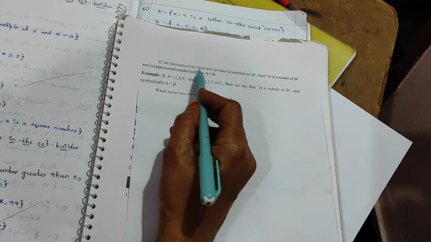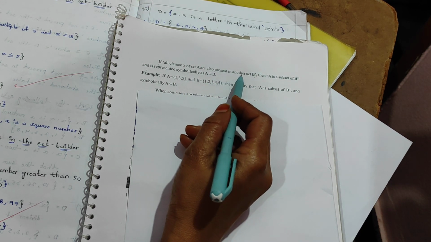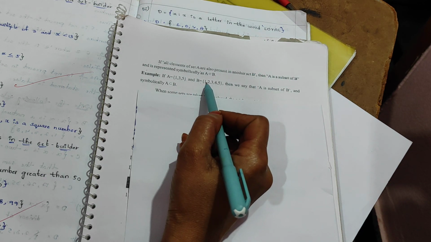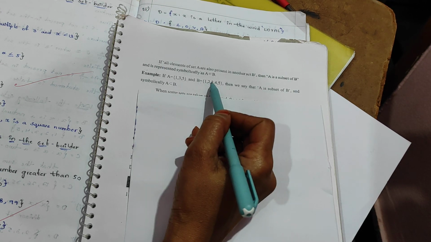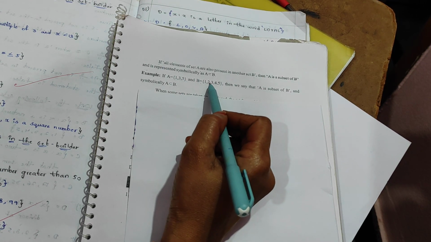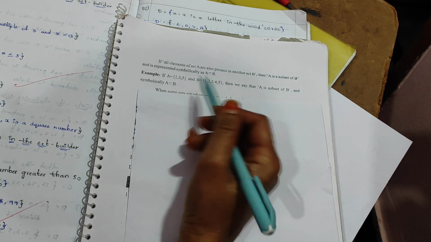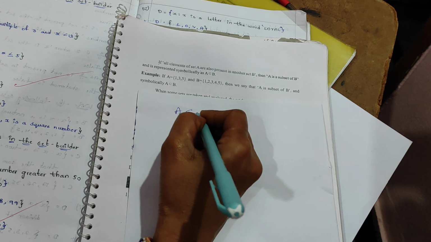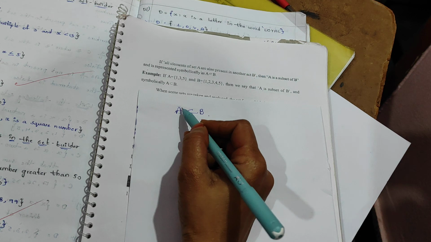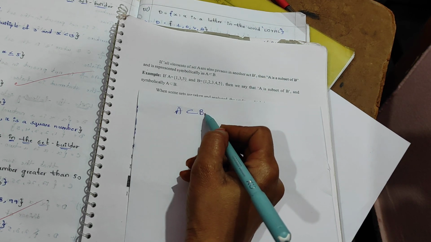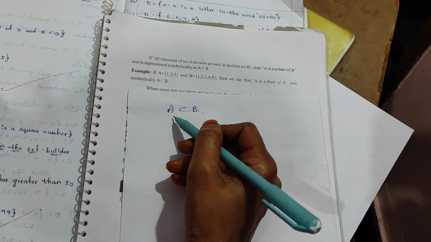Here, all elements of A, 1, 3, 5, are also present in set B. So that's why we can say this set A is a subset of B, and symbolically we write A ⊂ B. That means all the elements of A are present in B, so B will have more elements than A.